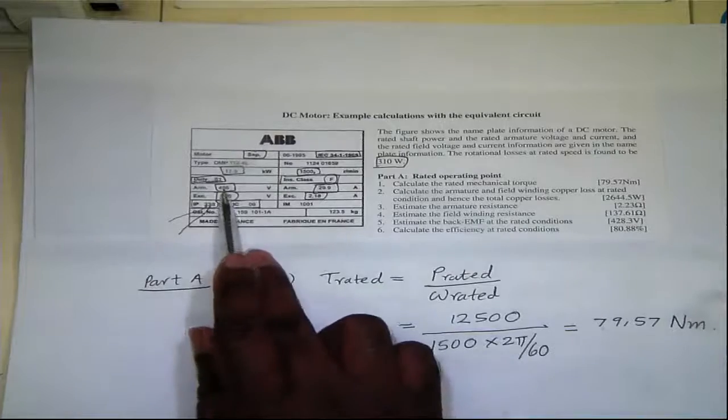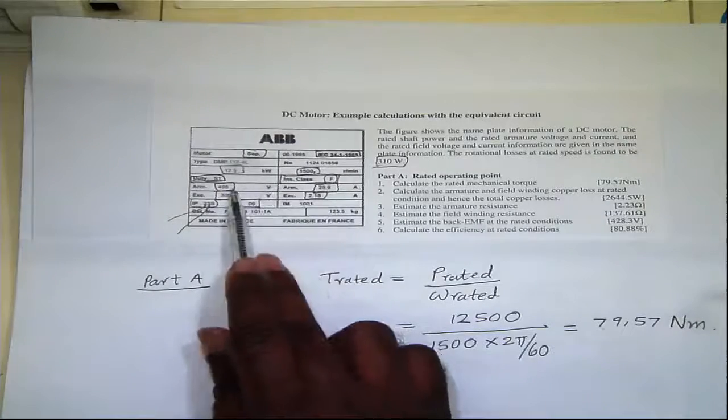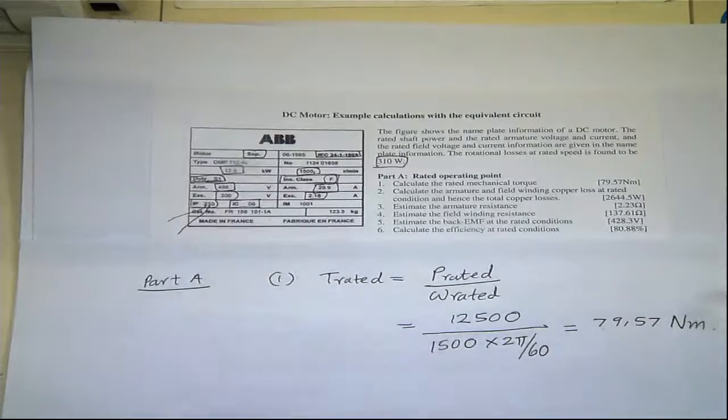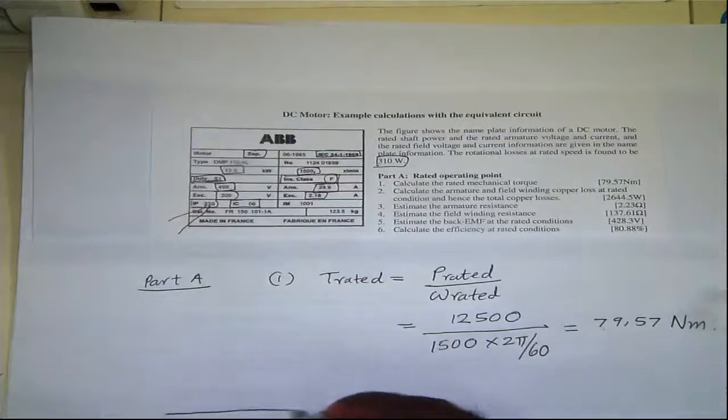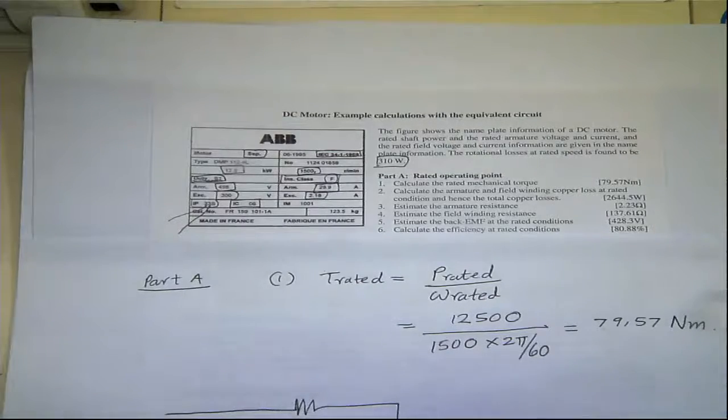You are given the total armature current. If you look at the equivalent circuit, you'll have something like this.